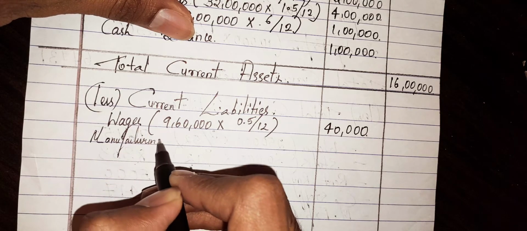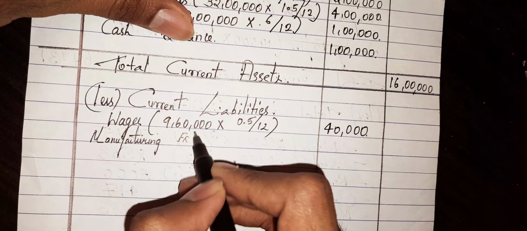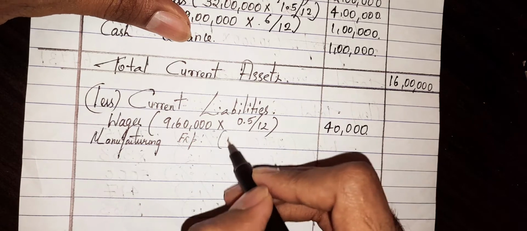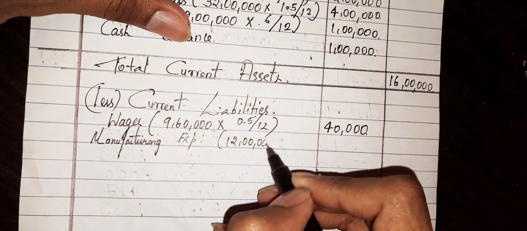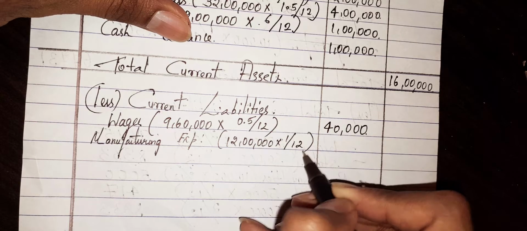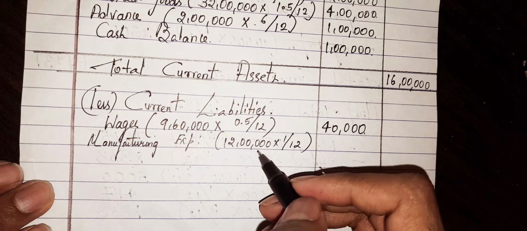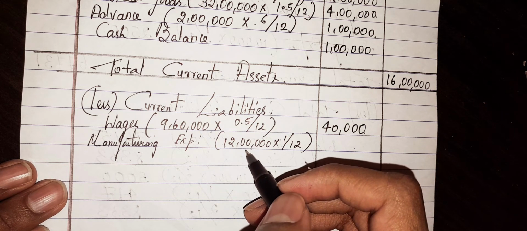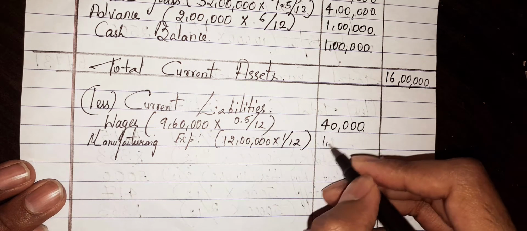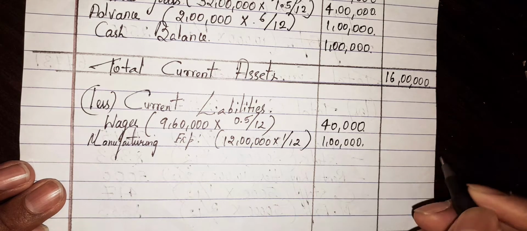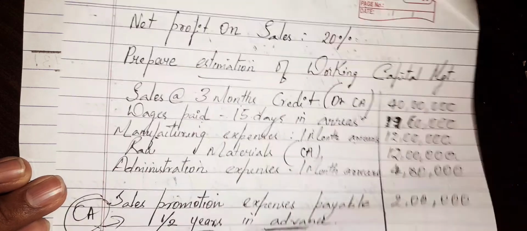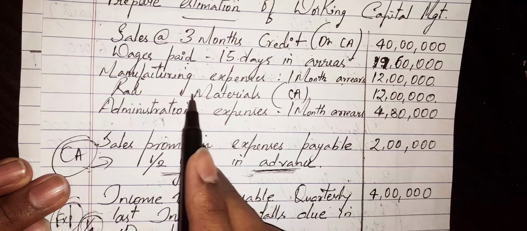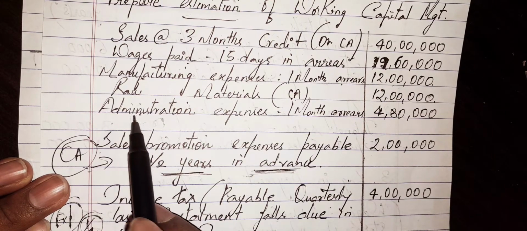Manufacturing expenses. So the value is 12 lakh rupees. And you have 1 month of credit period and the total months in a year is 12 months. So 12 lakh into 1 divided by 12 will be 1 lakh rupees. Next you have raw materials that we have taken in current assets.